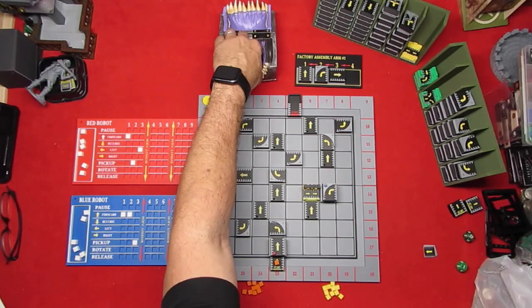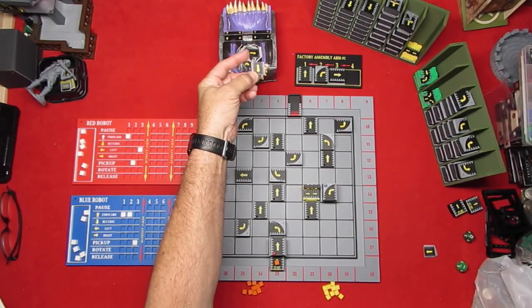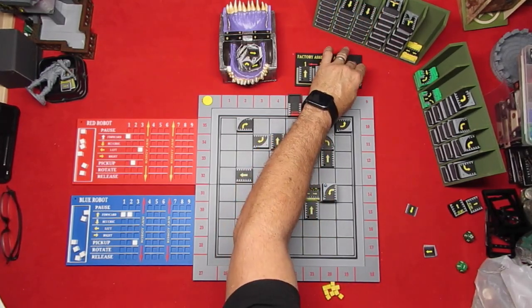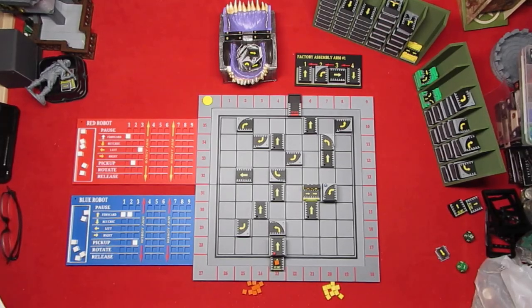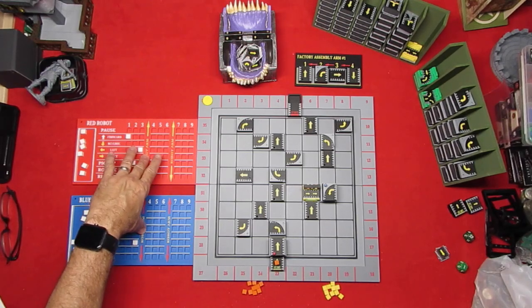And then we're going to draw another one. And we draw a straight. Keep that orientation so it's like this. Put it in the pile.